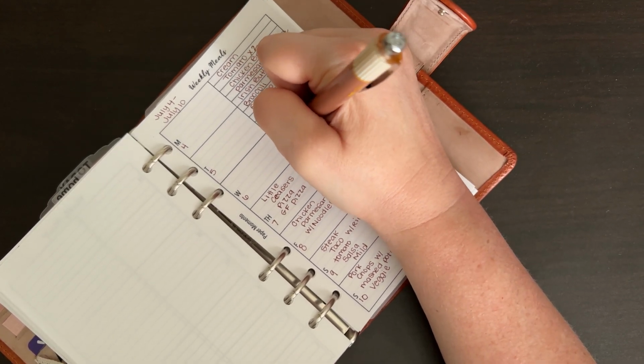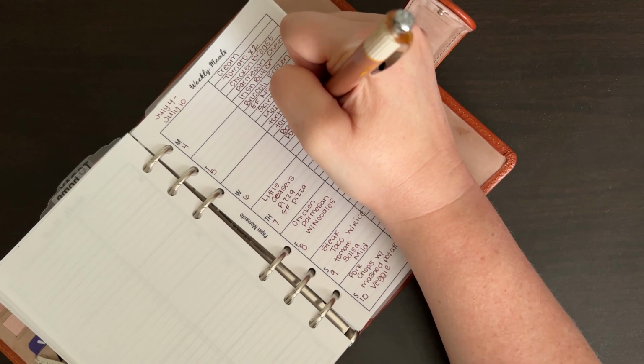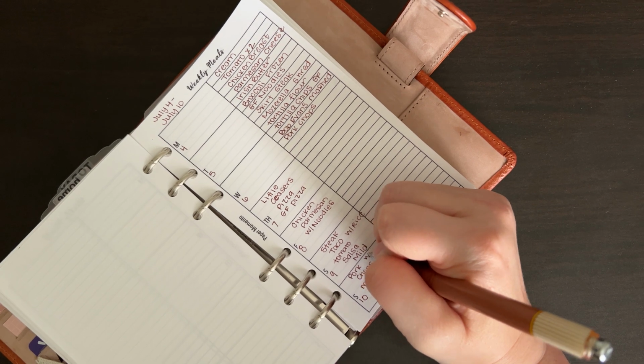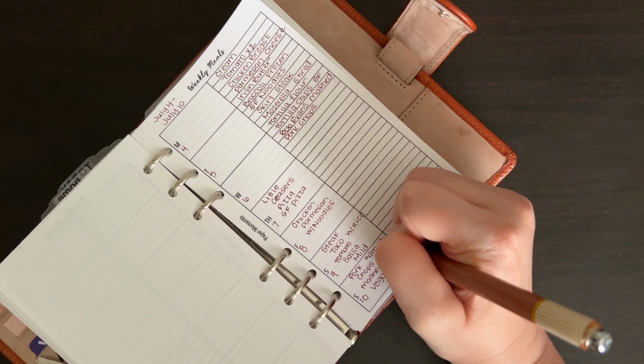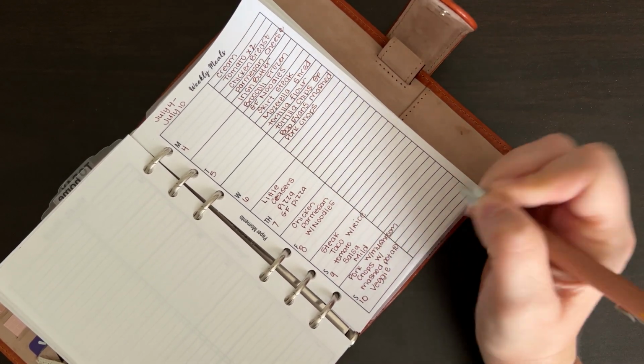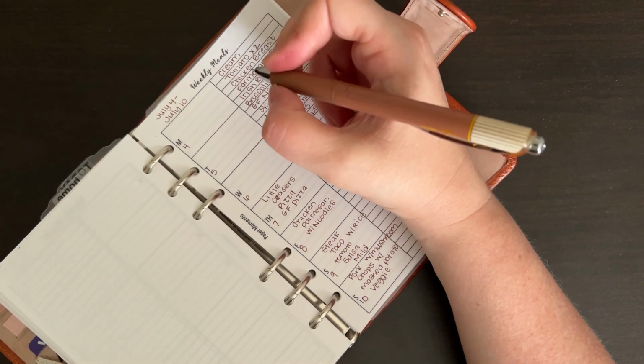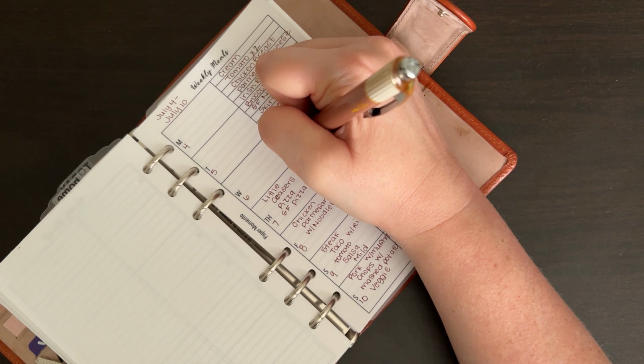I do make my own gravy sauce. I might even just pick up some mushrooms. So I'm gonna write down mushroom. I'll saute my husband up some sauteed mushrooms to top his pork chop with the gravy. He really likes that.